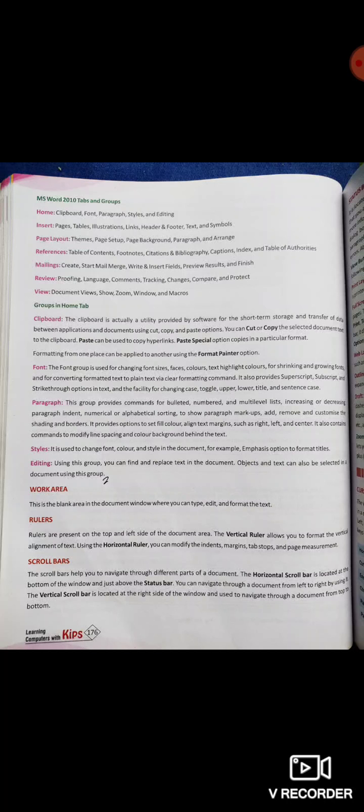Hello students, in our previous class we have learned what is a word processor, what are the important features of a word processor, some examples of popular word processors, what is MS Word 2010, how to start it, what are a few of its components, the tabs and groups of the MS Word window.